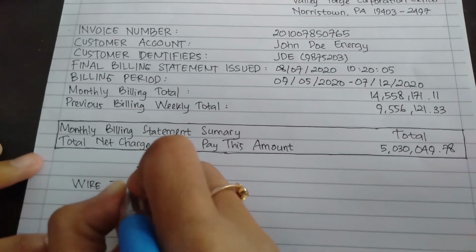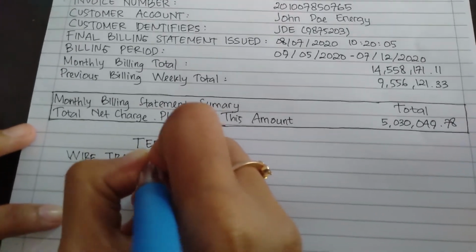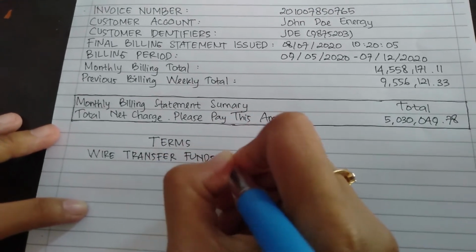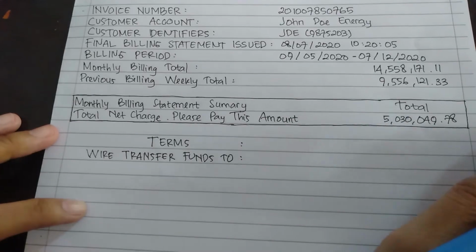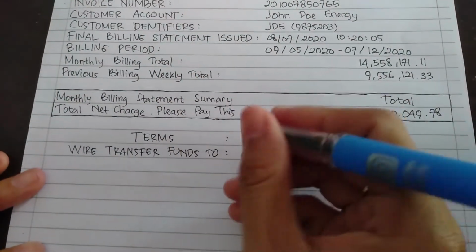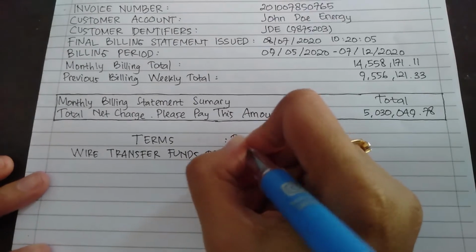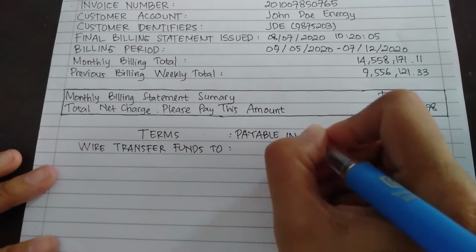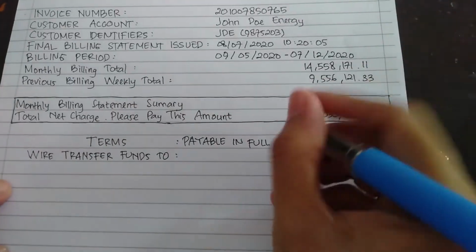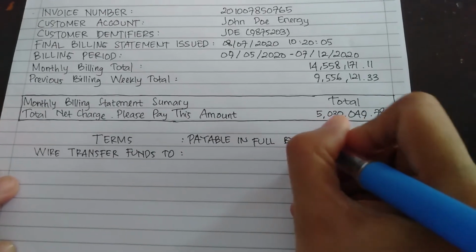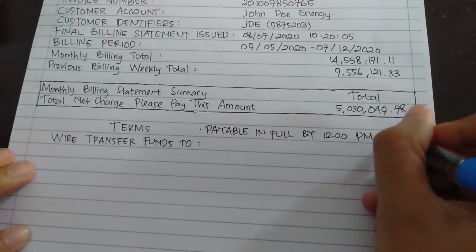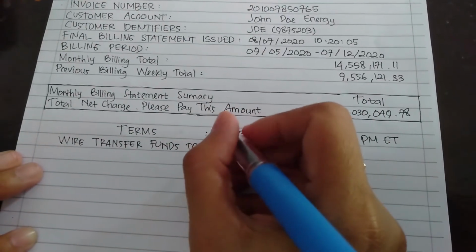After the bar, there should be the terms and the wire transfer funds to. The billing statement here must have the information about the deadline of the payment, as well as to whom the billing statement is for.